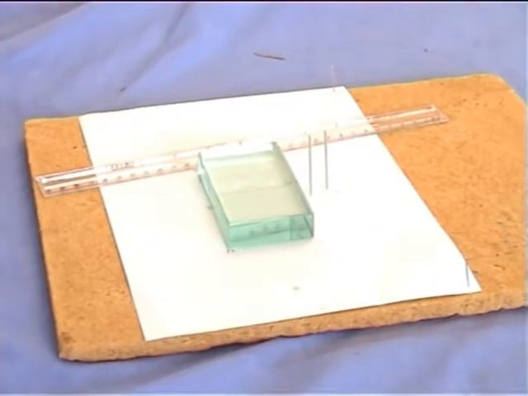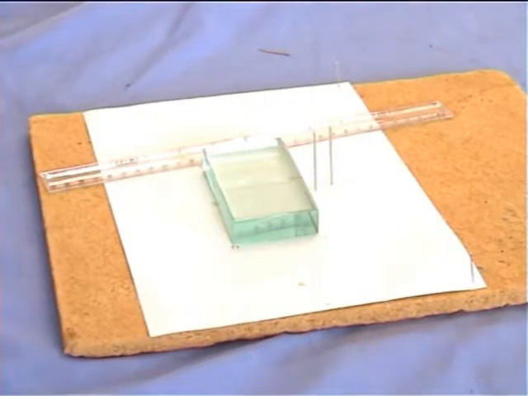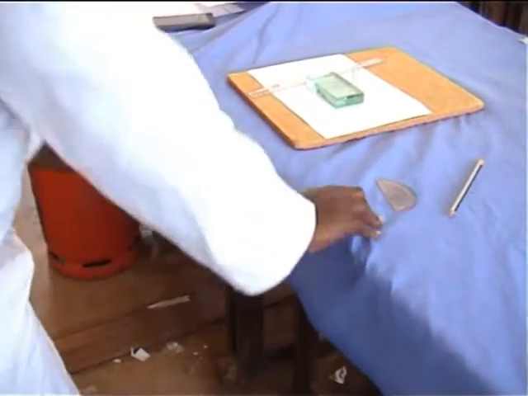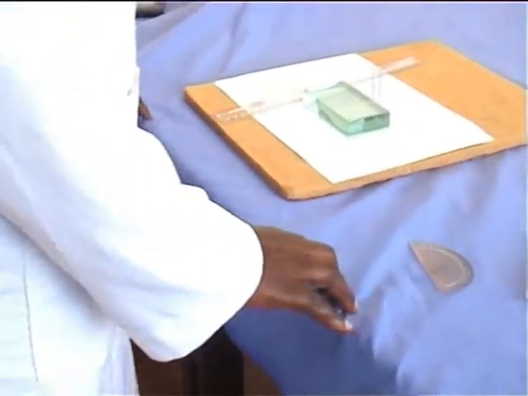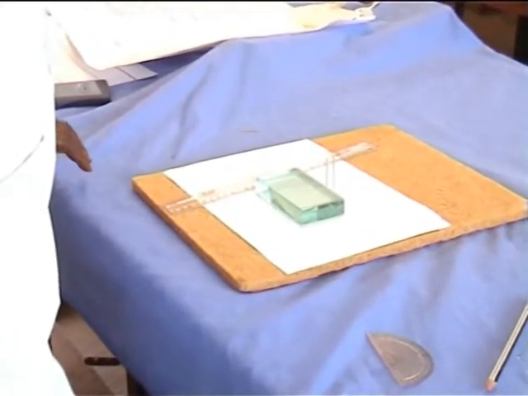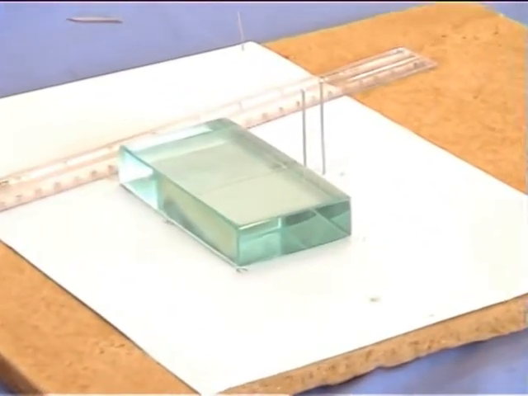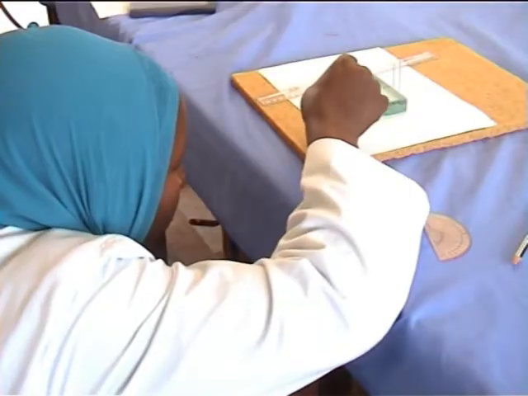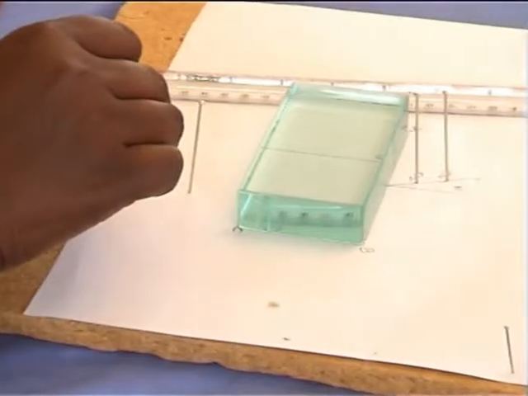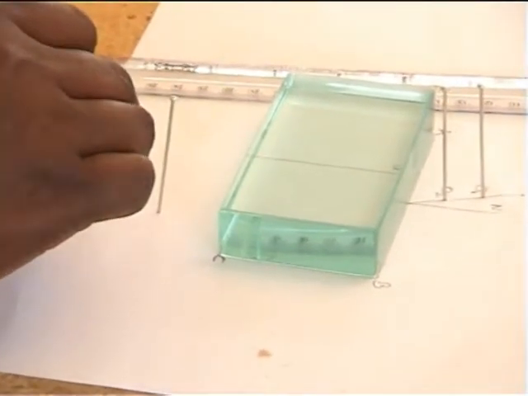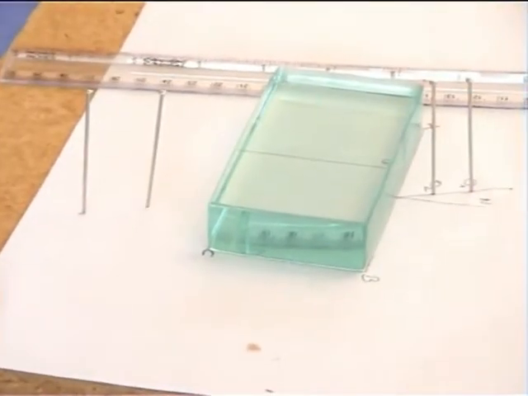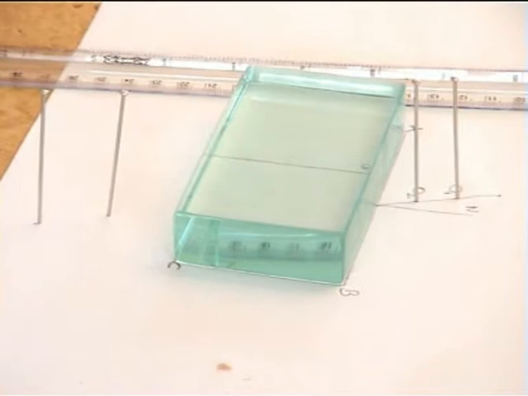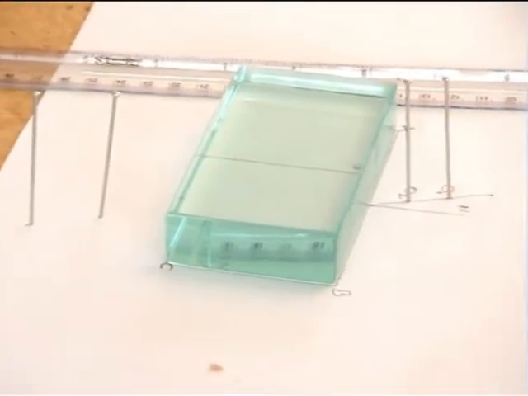Look through the glass block from the opposite side and observe pins O1 and O2 to be in line. The 2 pins are in line. Place 2 more pins, S1 and S2, on your side so that they appear in line with O1 and O2. All 4 pins appear in line when they are observed from the opposite side of the glass block.